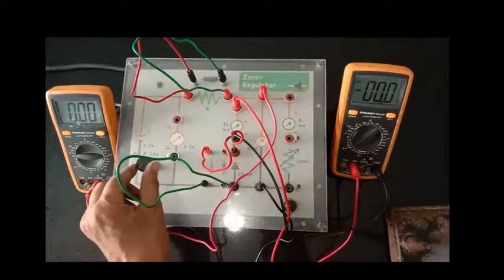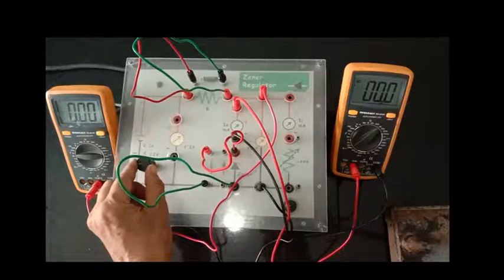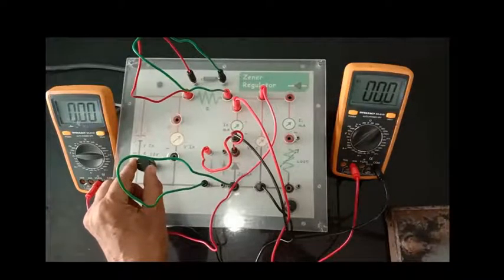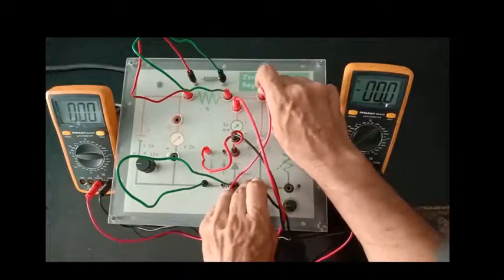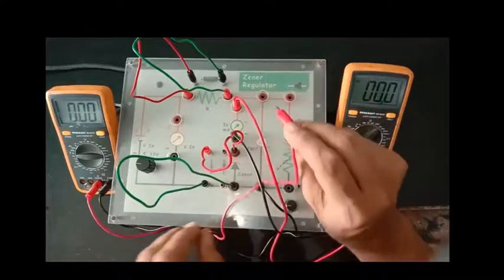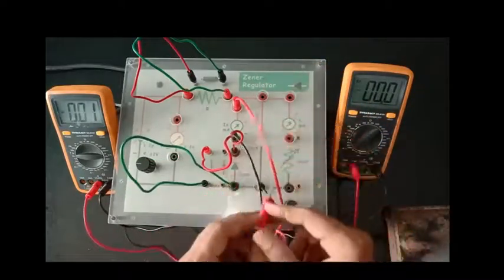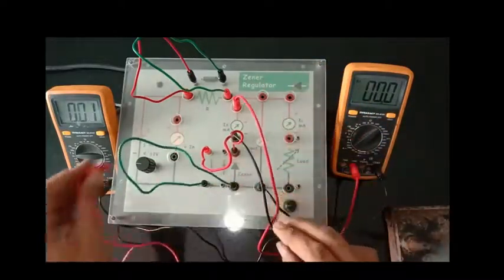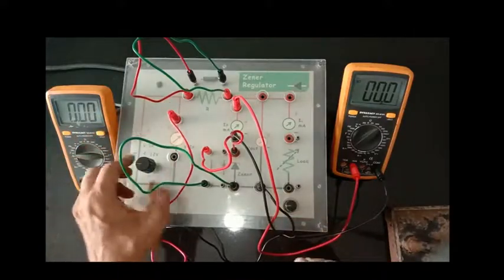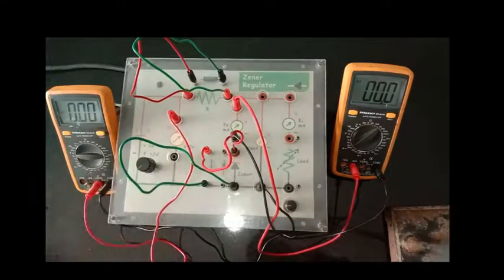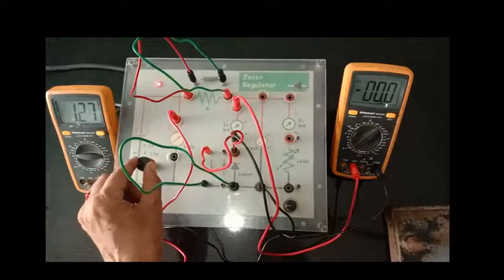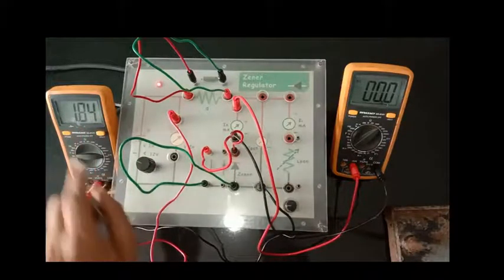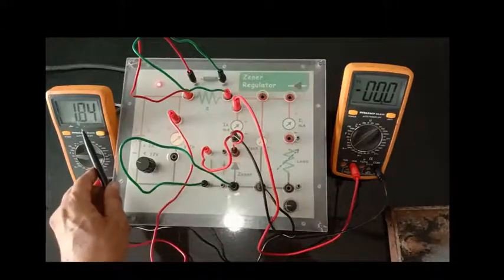Then if I increase the input voltage, you can check it over here. If I shift this meter to input voltage, I can see a certain volt value in the board. Let me switch on the board. So now the board is on. If I increase this, the potential over here is changing.